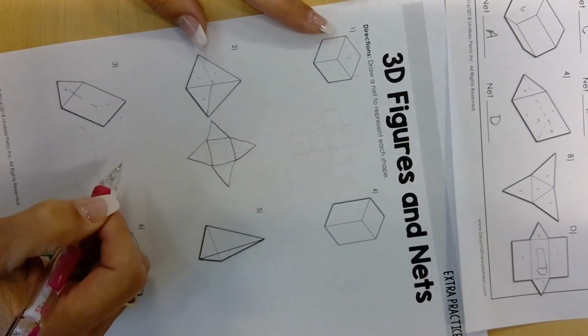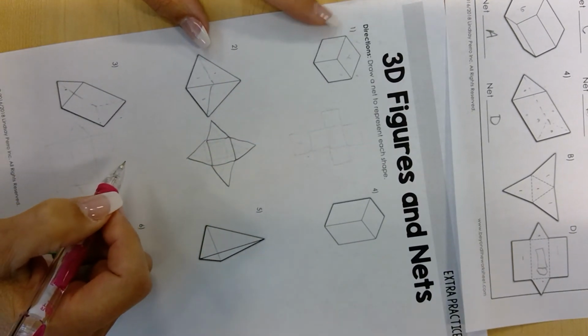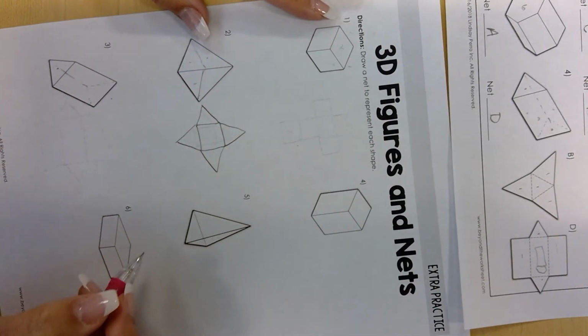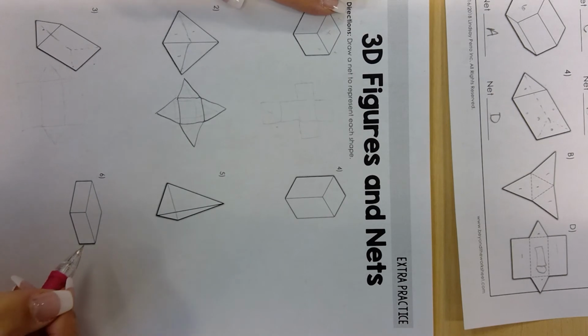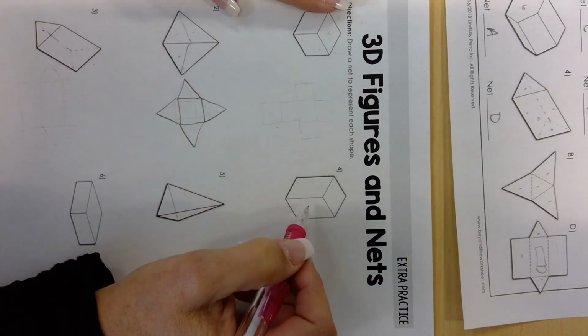That's how that one should look. It does not have to be perfect. You can tell my net making is not all that great. Okay, we've got an example of that one.